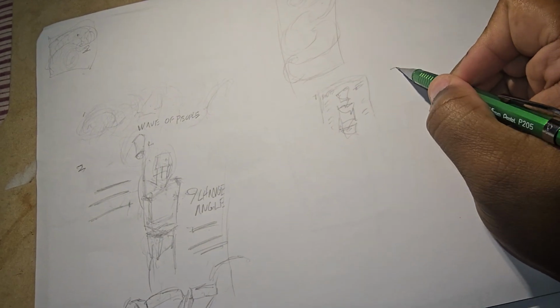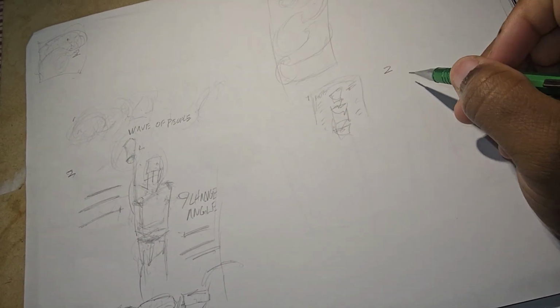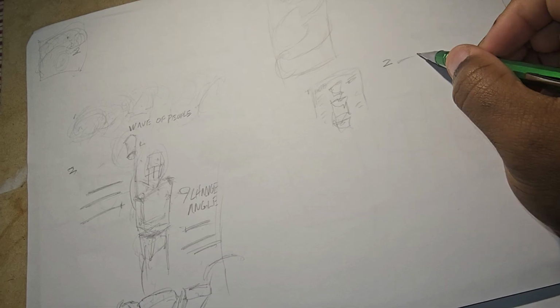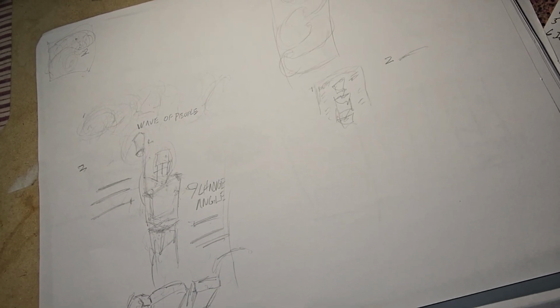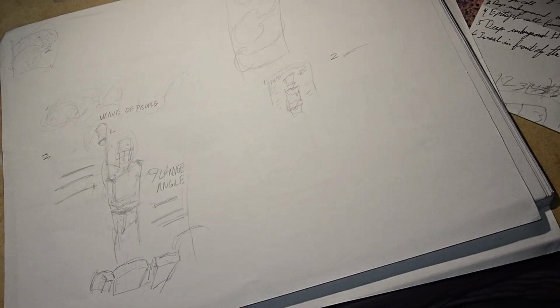Anyway, so the imaginary realism book had a section about color storyboardings, and I've heard about color storyboardings.